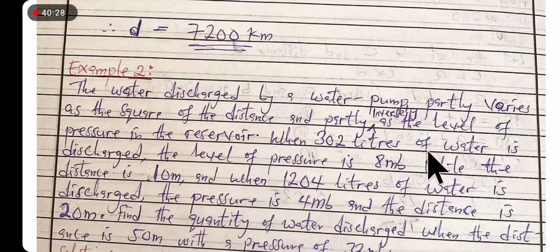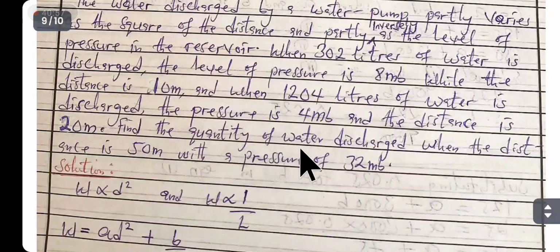When 302 liters of water is discharged, the level of pressure is 8 MB, while the distance is 10 meters, and when 1,204 liters of water is discharged, the pressure is 4 MB and the distance is 20 meters.